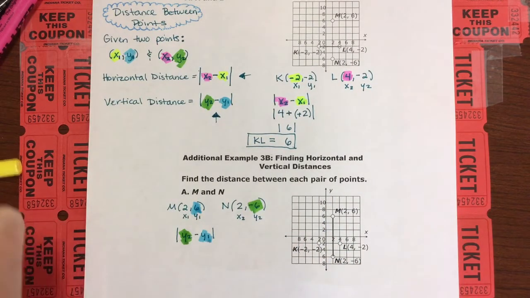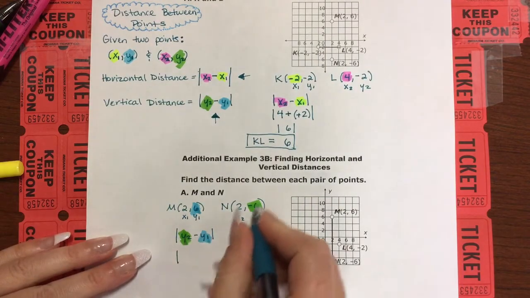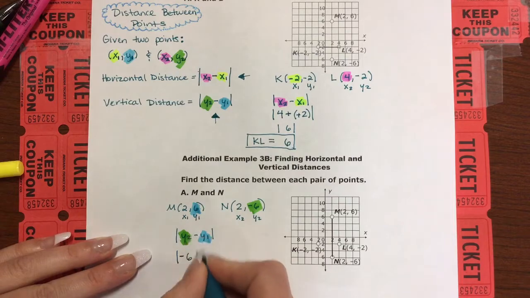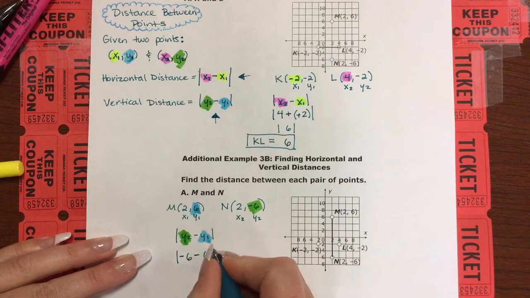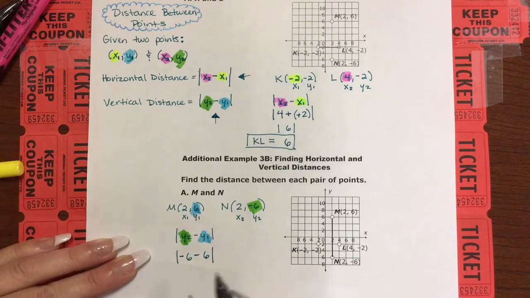So let's go ahead and do that. So I'm going to substitute absolute value. I'm just going to write that. This is a negative 6, so I'm just going to write negative 6 minus the y is a positive 6. And there we go. And this is going to be a negative 6 minus 6. They're both negative, so we just add them and keep the negative sign.